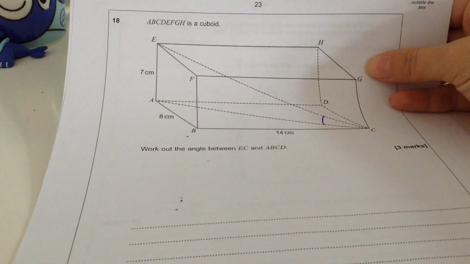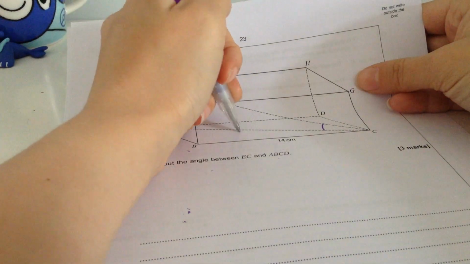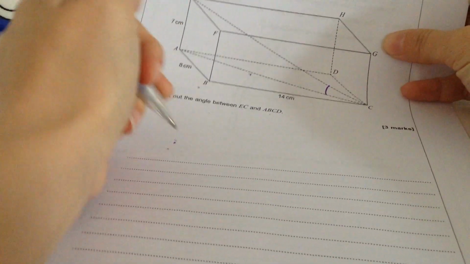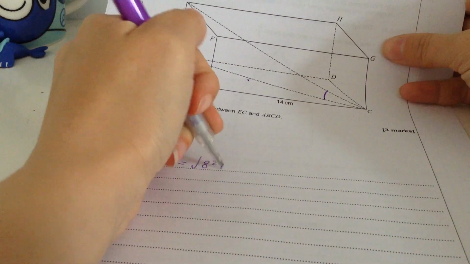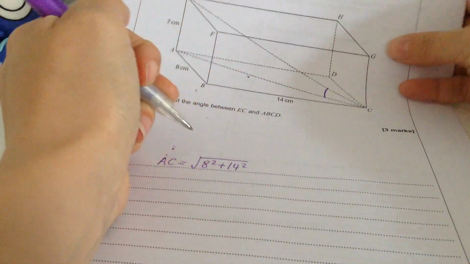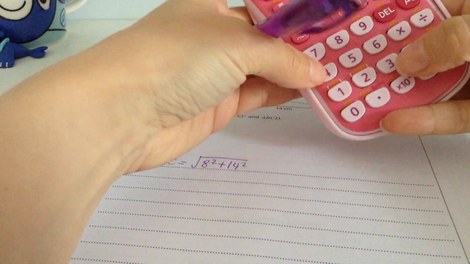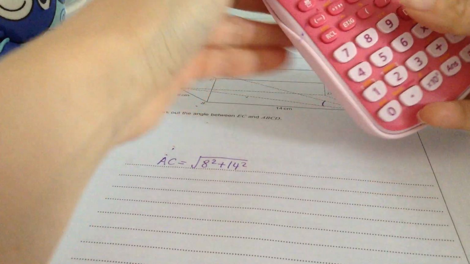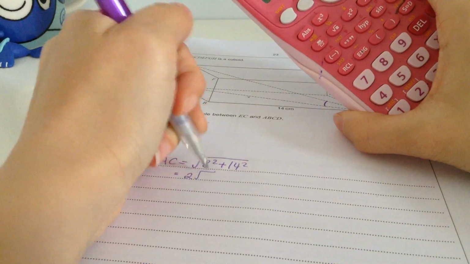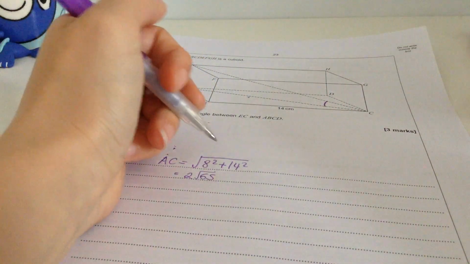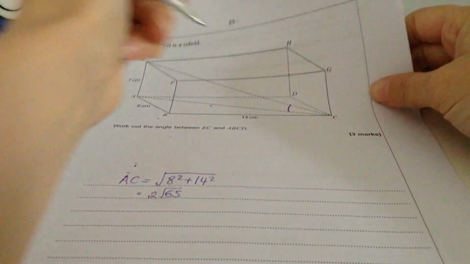Okay, so let's see, we've got the opposite length here. We don't have this length, but we can work this length out. So let's work that out. So A to C, by Pythagoras, it's going to be the square root of 8 squared plus 14 squared, which is 2 root 65, and I'm going to leave it as that because it's so much easier to write that and type that in than to make it a decimal. So that's 2 root 65.